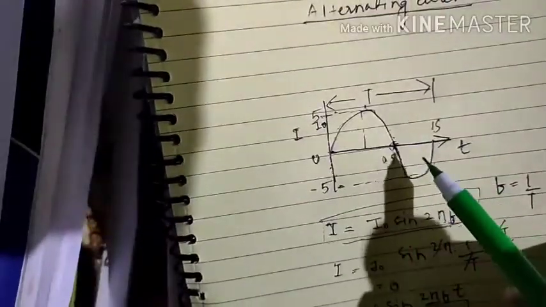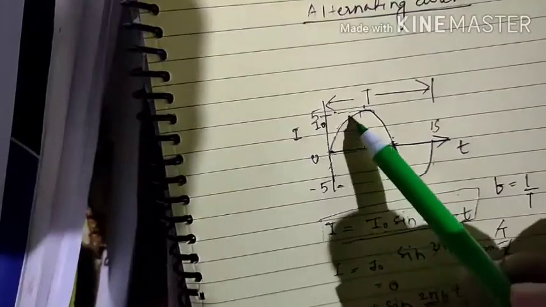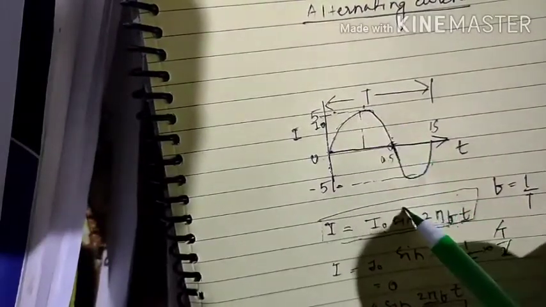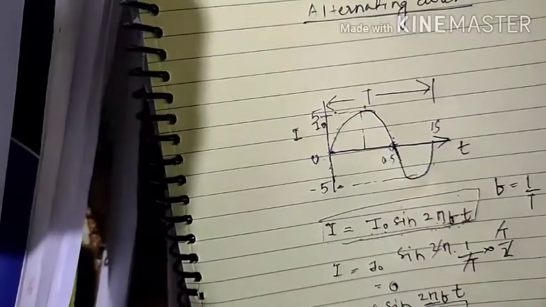What we can do is find the mean value of this current for half cycle, that is for T by 2. So that's what we will do. We will find the mean value of this alternating current over this half cycle. There are three ways by which we can find the one value of the alternating current.